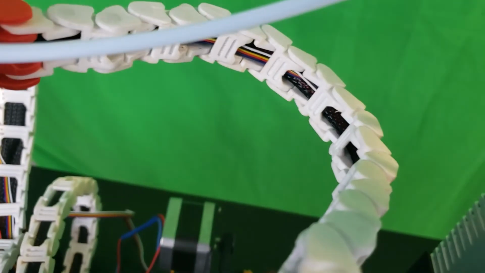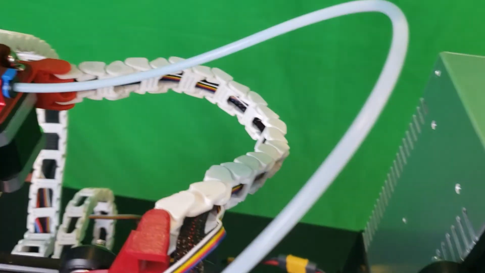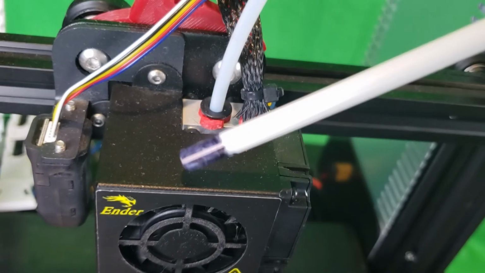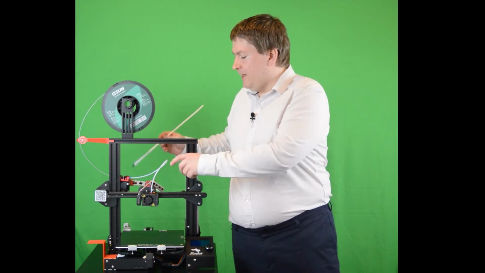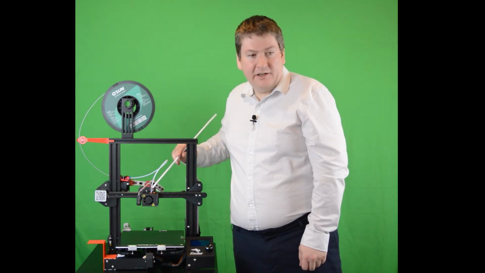What it is, it's just a tube of plastic that has very smooth sides, and it's been lubricated a bit, so there's very low friction between the filament and the plastic. And it basically just guides the filament down and into this print head.